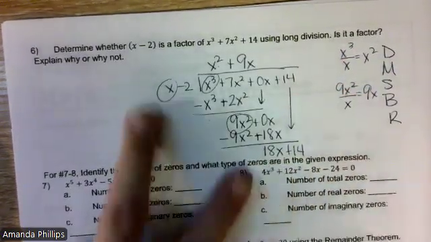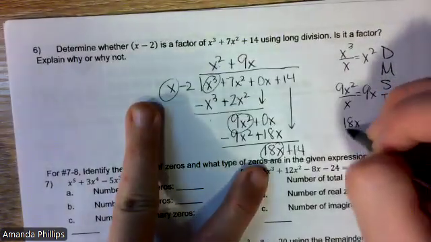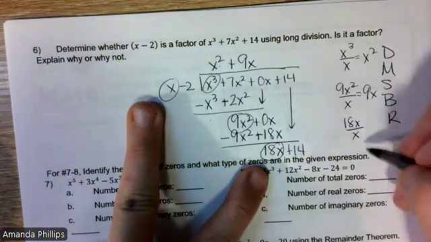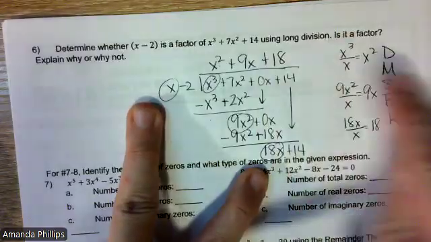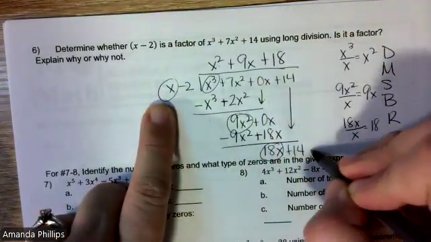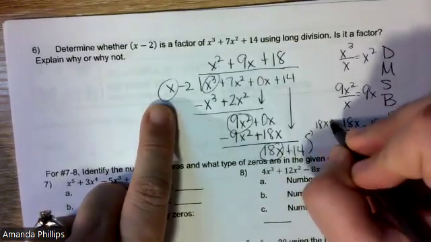All right, first terms only. 18x divided by x. If you can't see that, write it down. You can see the x's cancel, and I'm left with 18. Now we multiply. 18 times x. Ran out of room. 18x plus 14.